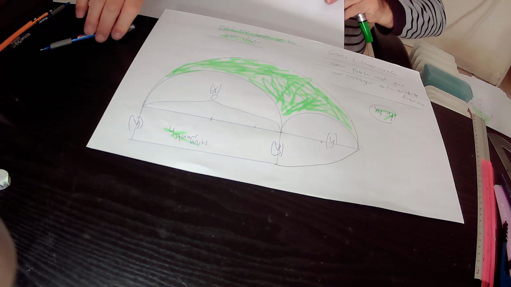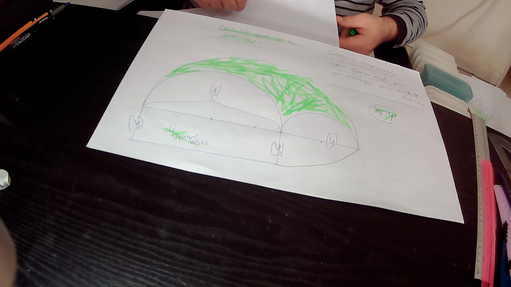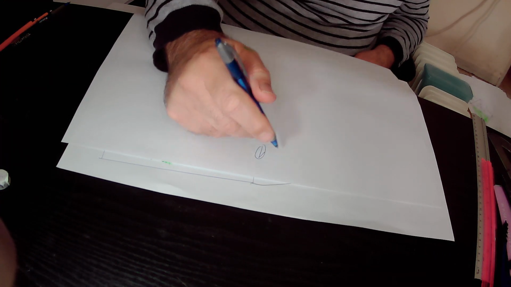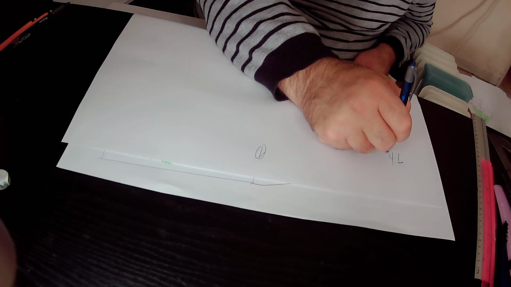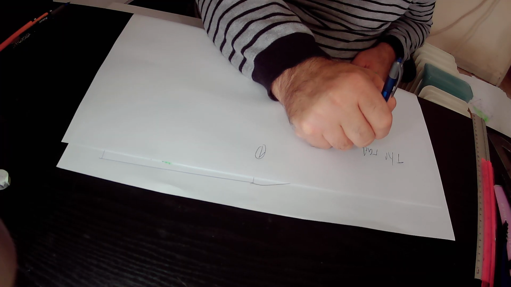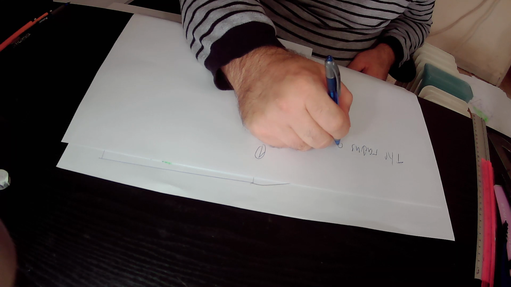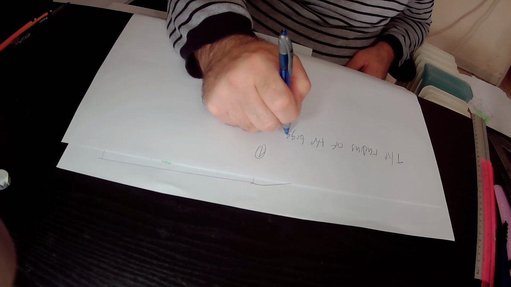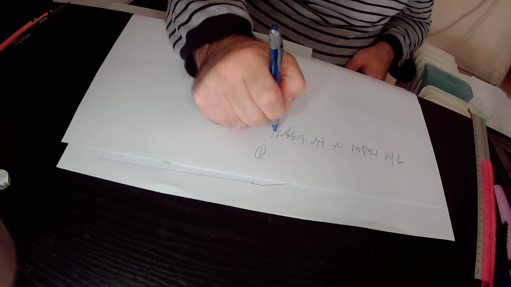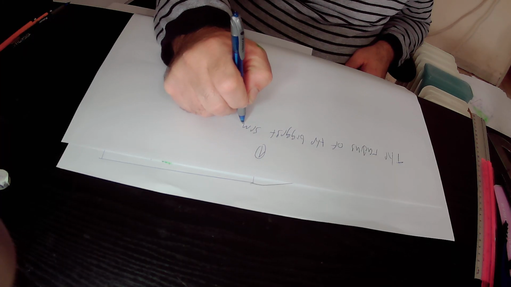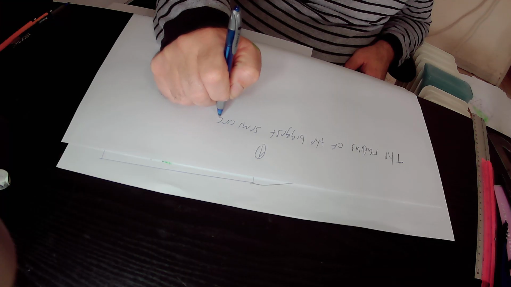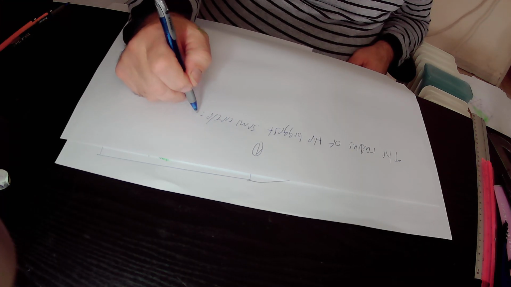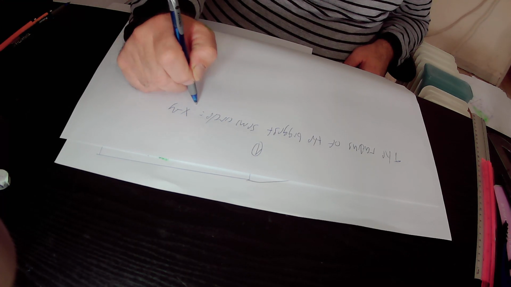So until now, the radius of the biggest semicircle is equal to x plus y over 2 units in its length.